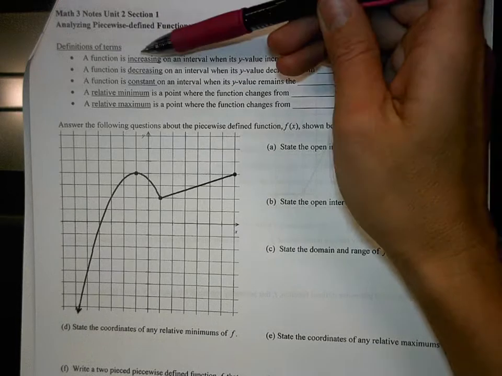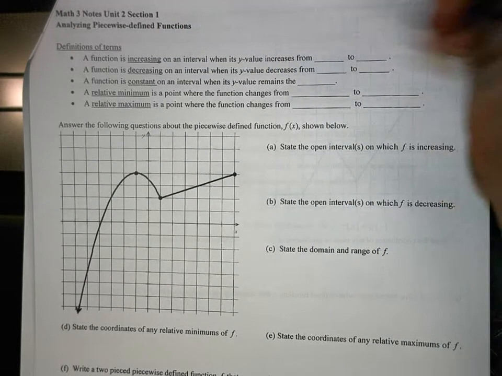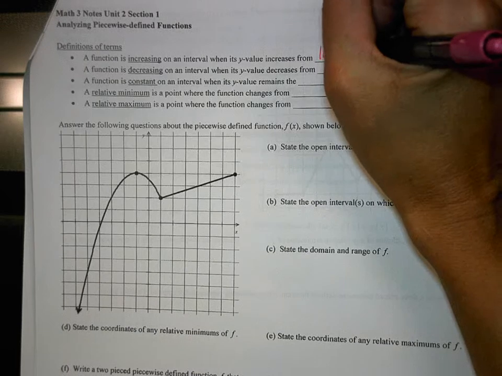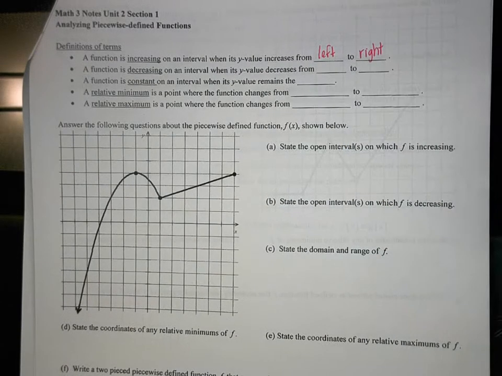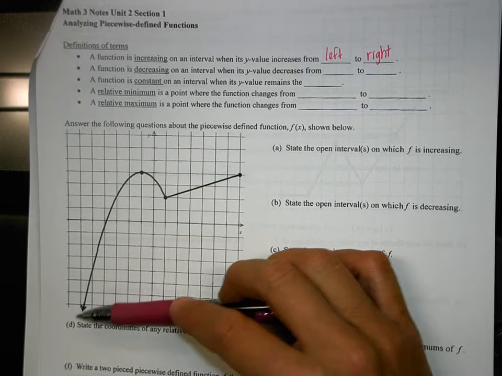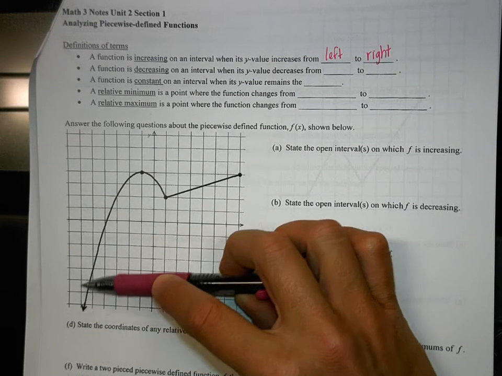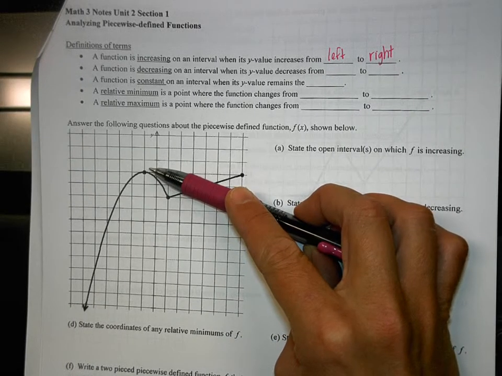A function is increasing on an interval when the y value increases from left to right. So going from left to right, if you notice here on this graph, see how it's starting here? Do you guys see how it's going up? That would be increasing.